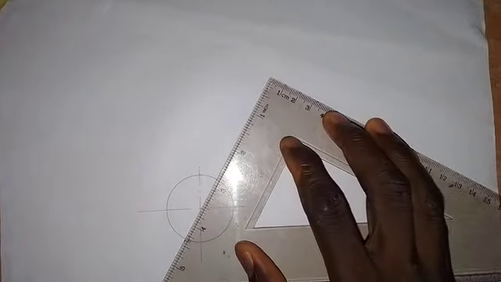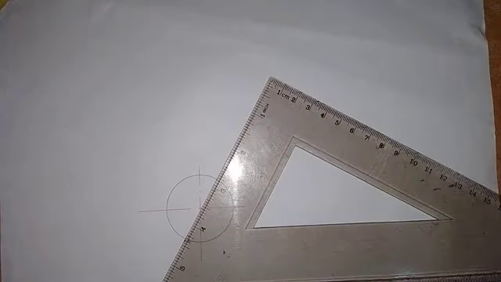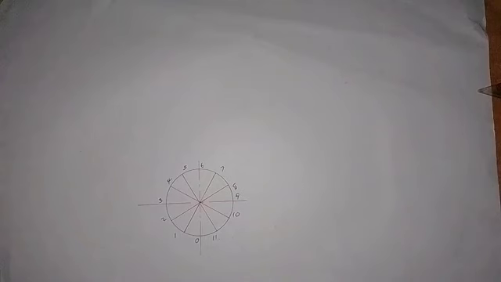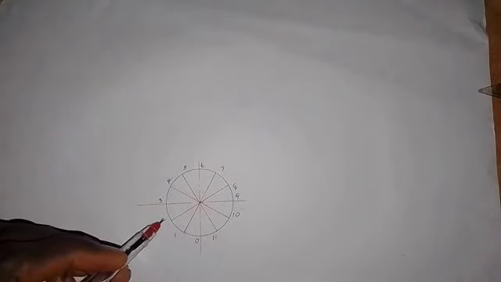Then this circle we are going to divide into 12 equal parts. So I'm going to use my set square to do that while I pause the video. Then after that I will come. Alright, I've divided the circle into 12 equal parts, as you can see here, and I've numbered from 0, 1, 2, 3 to 11 here. So we divided into 12 equal parts, as I said.